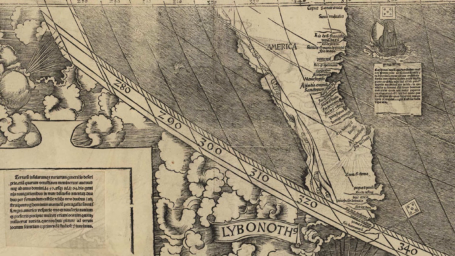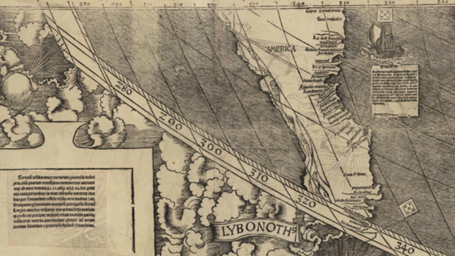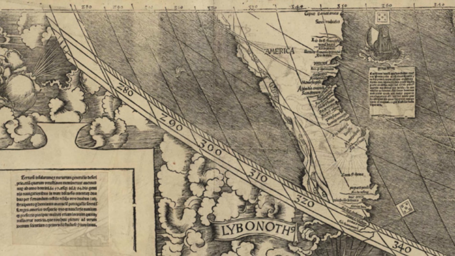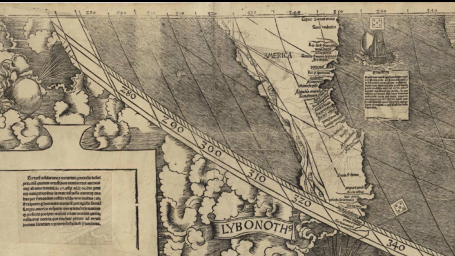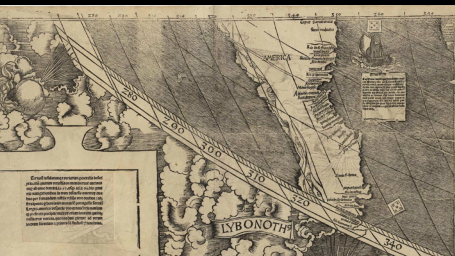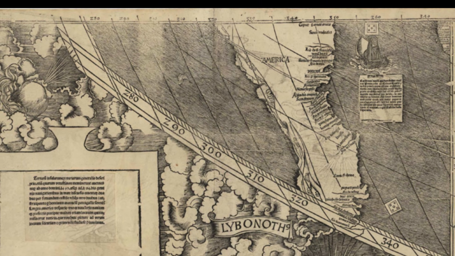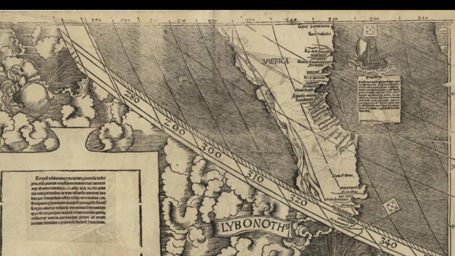But look at the error. Look how close the edge of the map is to the coast of America. He depicts the Pacific Ocean as a tiny sliver of water. He thought if you sailed past America, you'd hit Japan immediately. He gave us the right name, but the wrong planet.